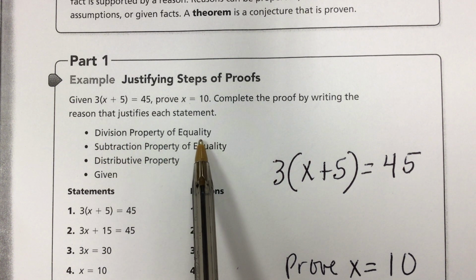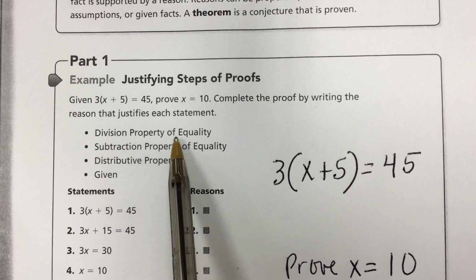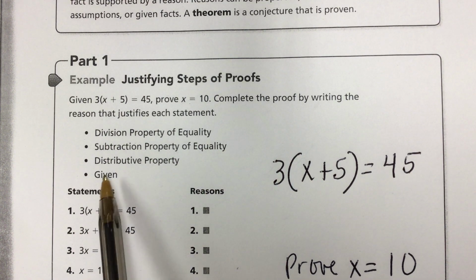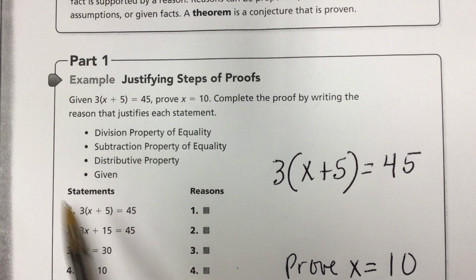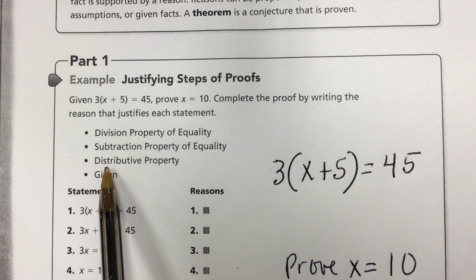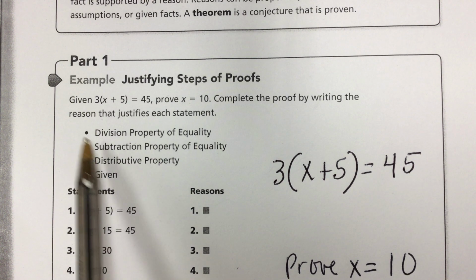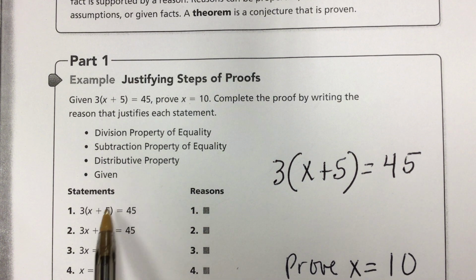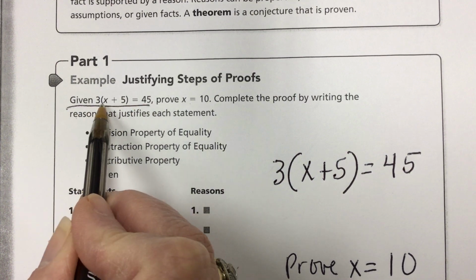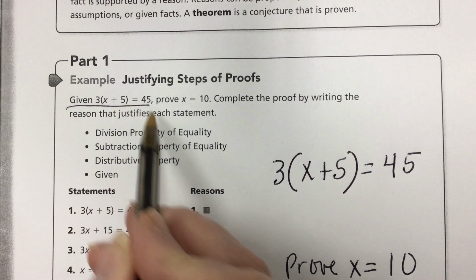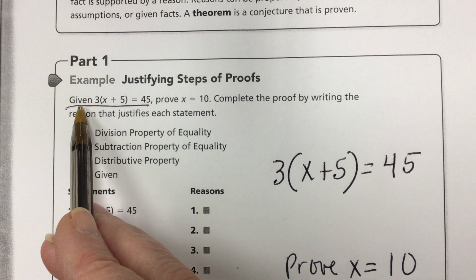Division property of equality. If we divide both sides to solve an equation, we will use the division property of equality as our reason. If we subtract from both sides, that would be proven by subtraction property of equality. If we distribute, the reason would be distributive property. And if you are given information, the reason why you have that is because it was given. So right here, we were given that 3(x + 5) = 45. So the reason that we have this is because it was given.